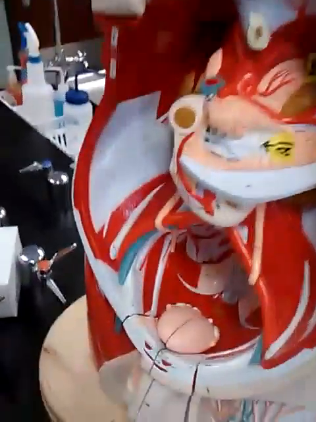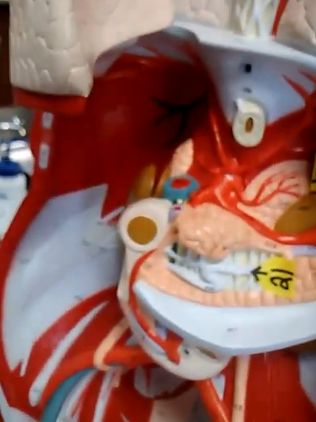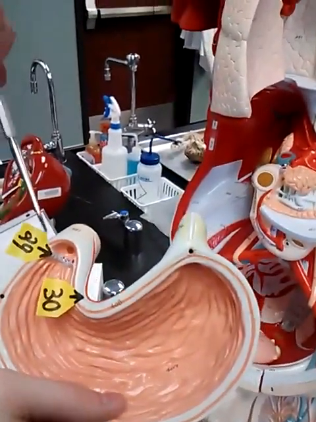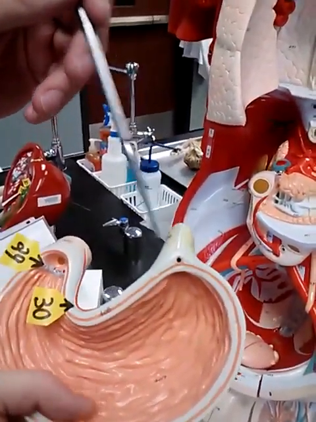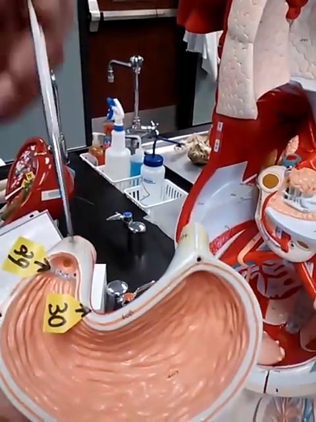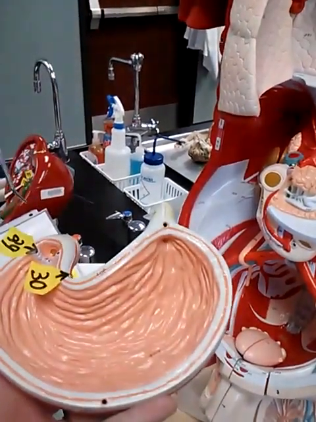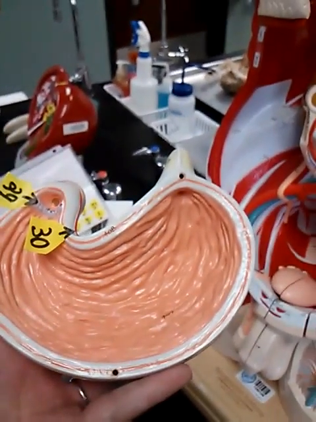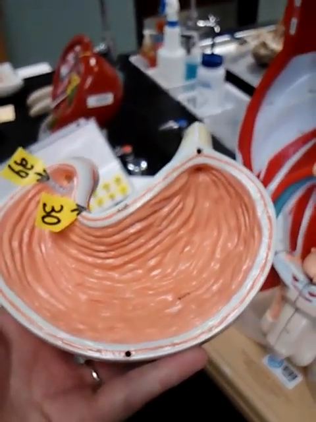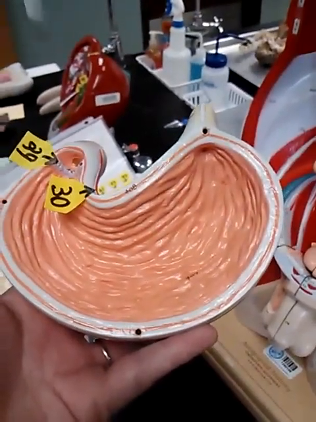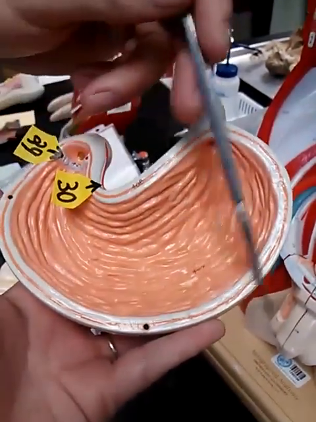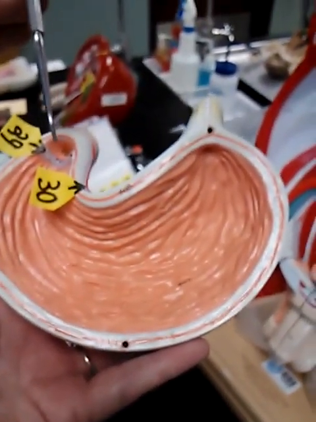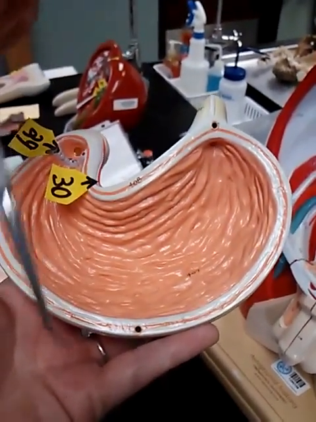And then if I were to look at the sphincters here, we'd have the cardiac sphincter, and the pyloric sphincter, and then inside there we would have those little folds, which are called rugae. Then we have the lesser curvature, and then we have the greater curvature, and then of course if there was a film hanging off of that, we would have the lesser omentum and then the greater omentum.